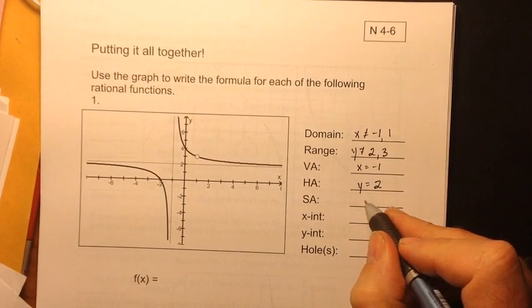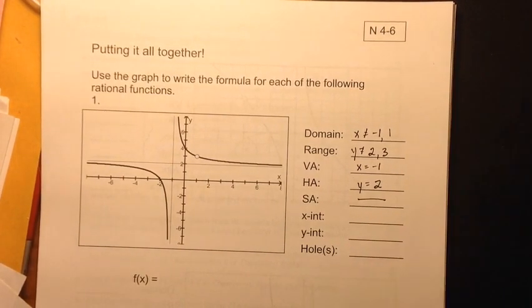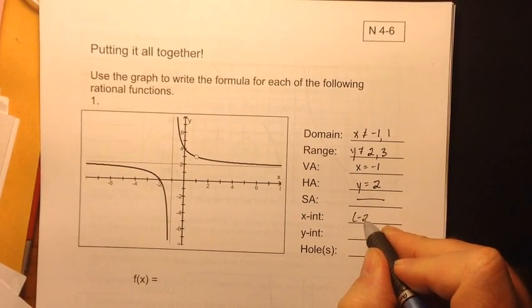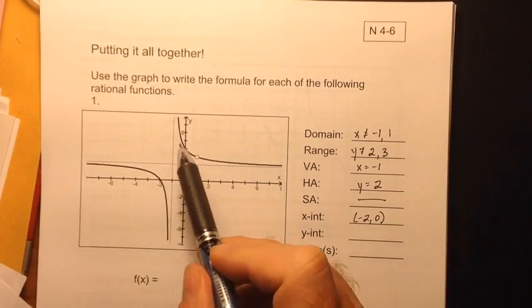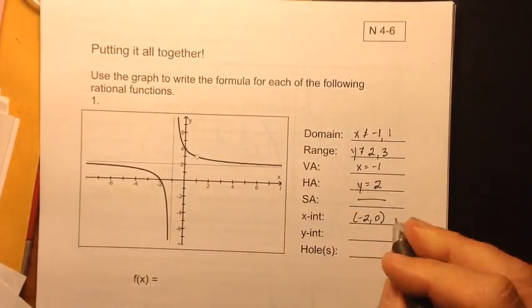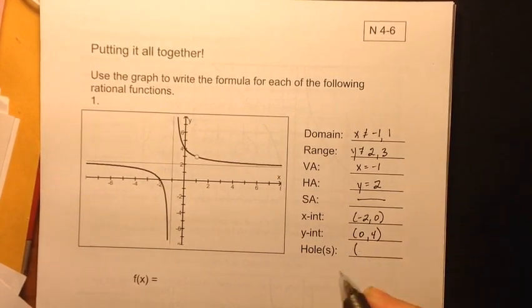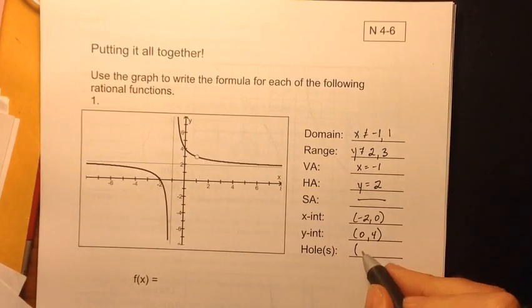I don't have a slant asymptote. I will always have either a horizontal asymptote or a slant asymptote, but I won't have both. X-intercept, it crosses the x-axis at -2, so (-2, 0) is my x-intercept. My y-intercept, it crosses the y-axis at +4, so (0, 4). And then I do have a hole here, and it is at (1, 3).